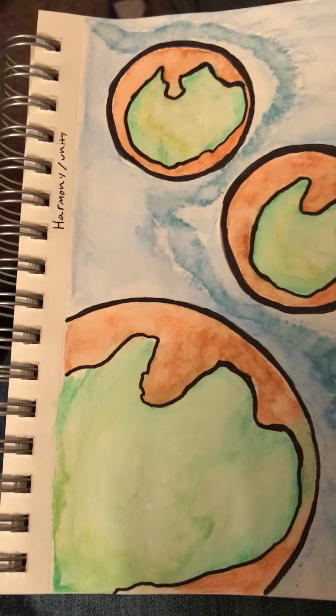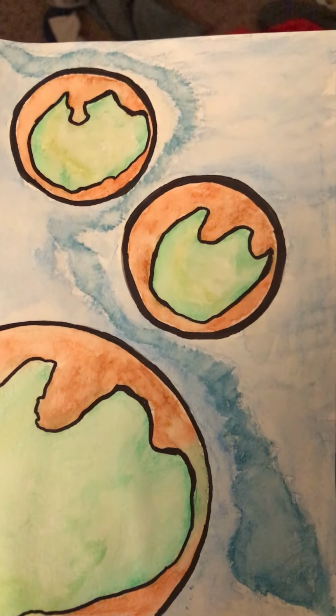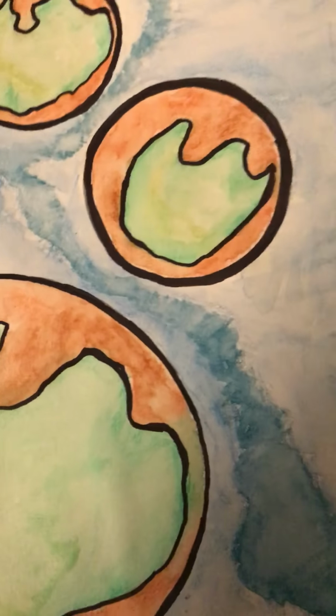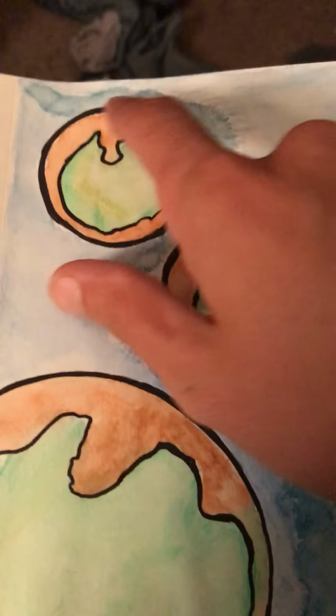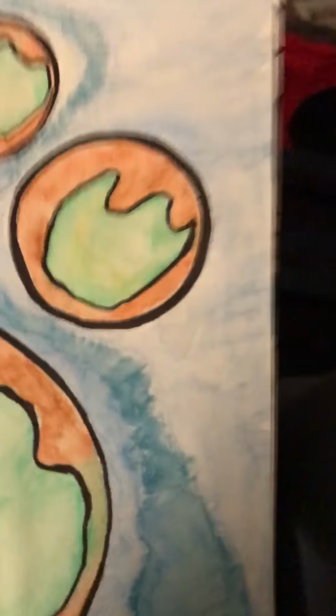I have harmony. I used earth tones to make it all kind of blend together, like images, and then I trailed it all together with this to help guide the eye, whichever way you look at it.